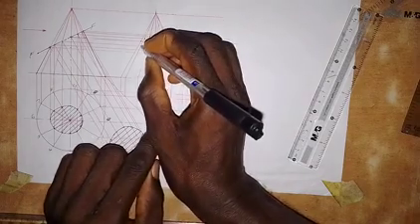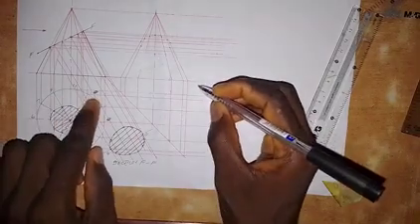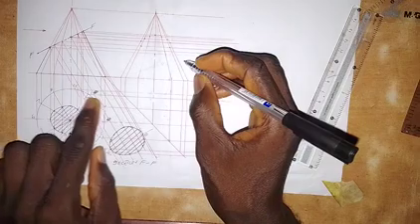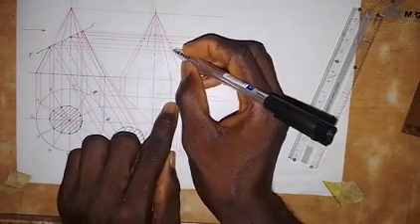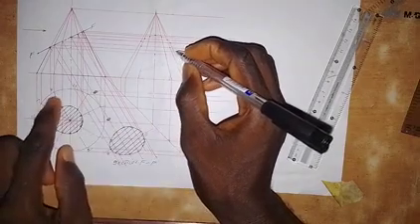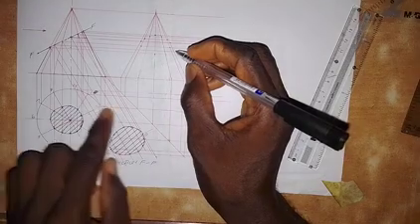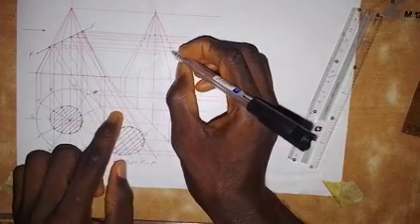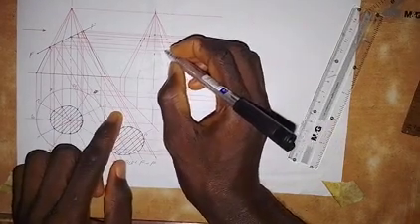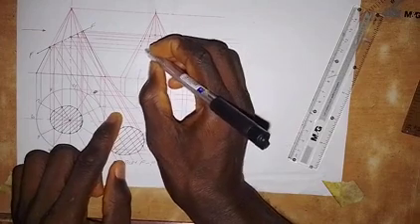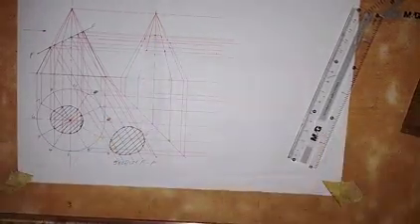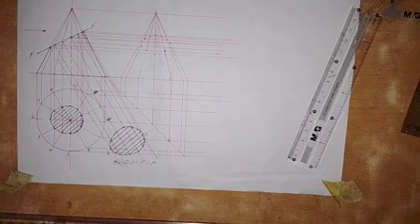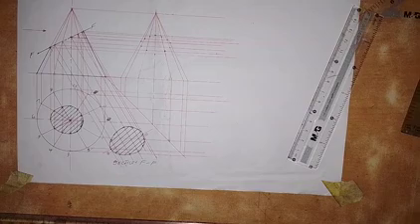Next we have 10 and 8. If you look at this now, following this line, we have 8 at this point, and here is 10. All these points, we are going to join them together with the use of a French curve. So we join these points together.